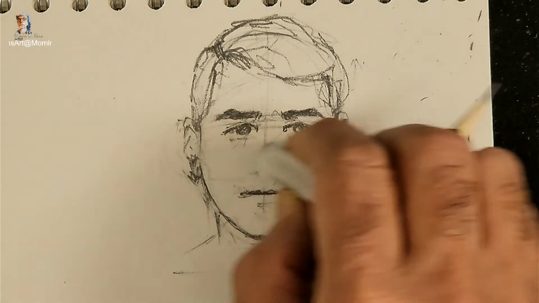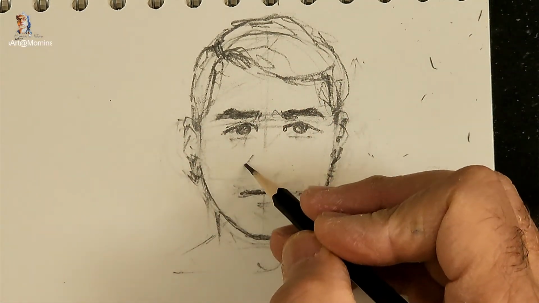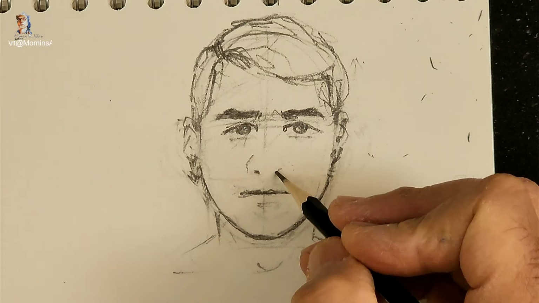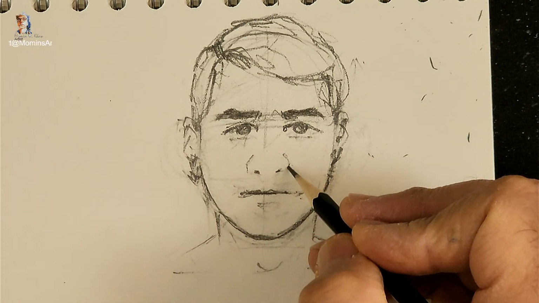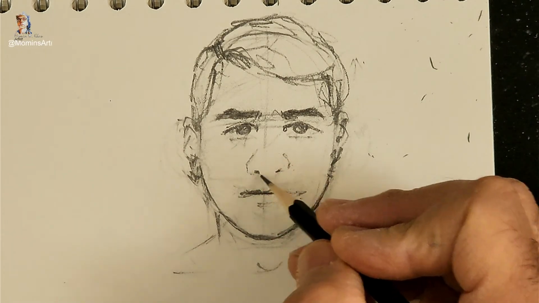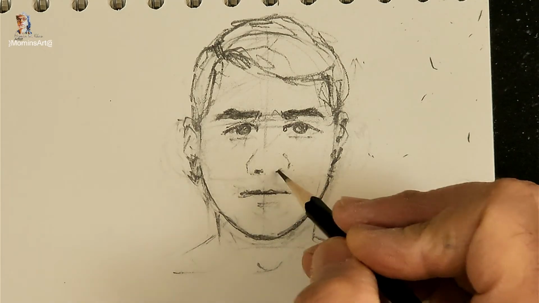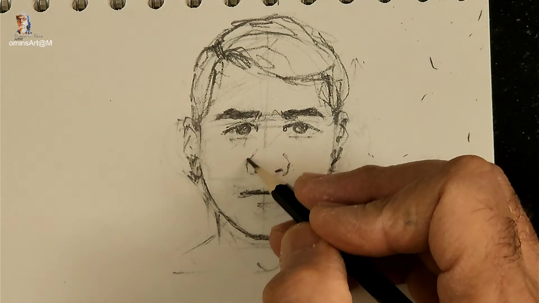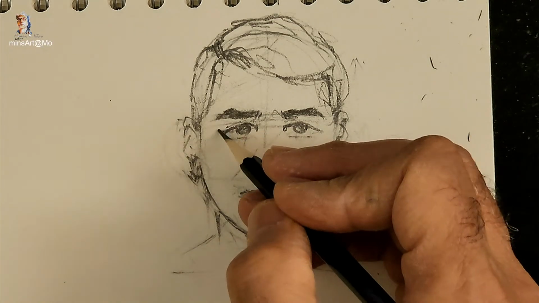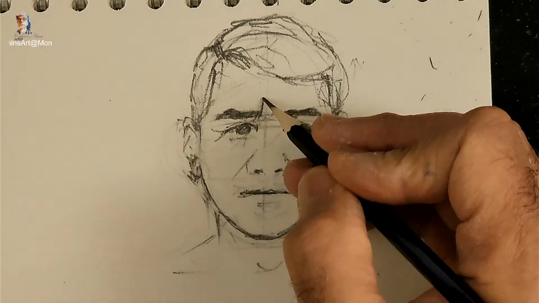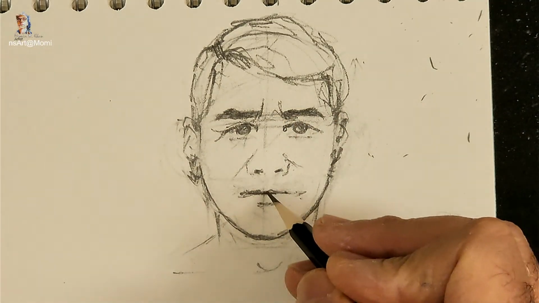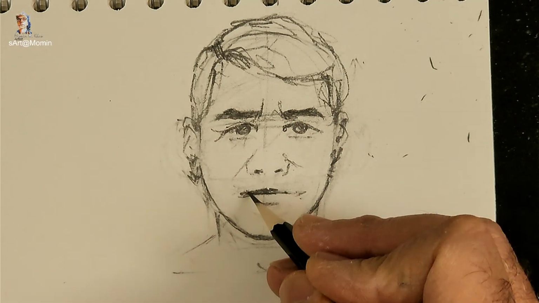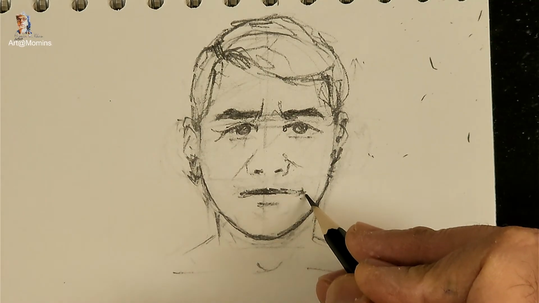I can go make his nose big, right? You can make a nostril big. You change it. You are in control, right? I can make his nose bigger. Make him older. Give him some wrinkles here, age-related wrinkles, and make the lips thinner.